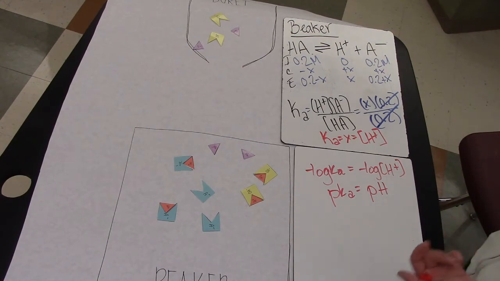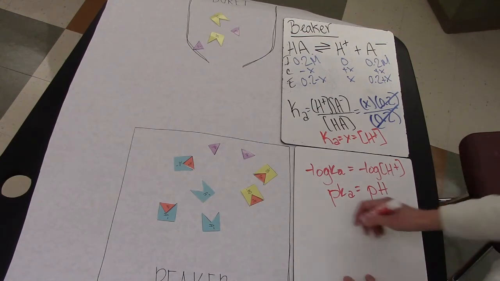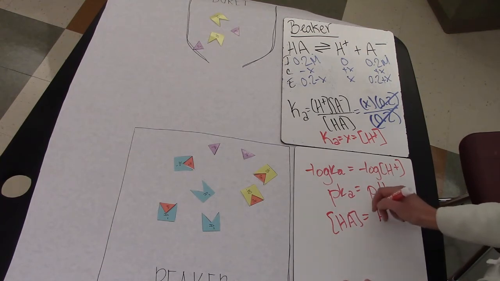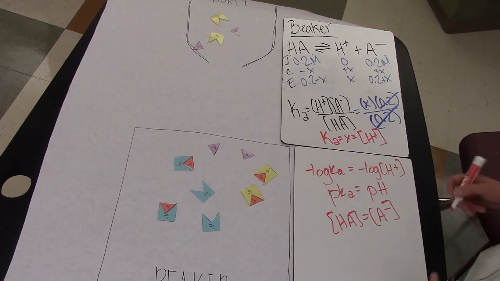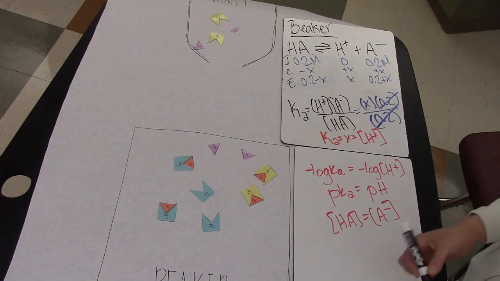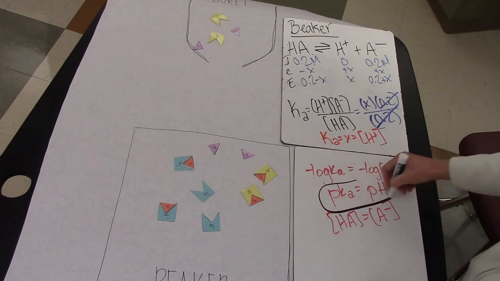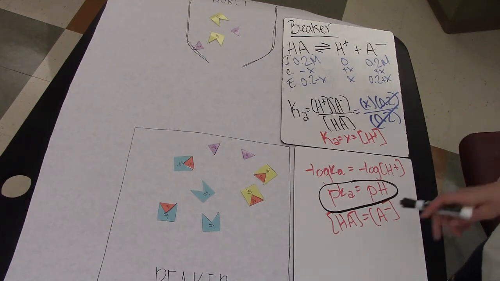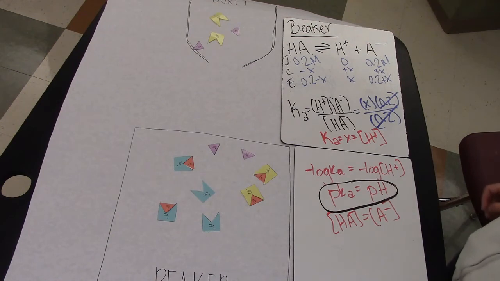So at this point, halfway to equivalence, it's the point at which your concentrations of your weak acid and conjugate base are the same. You're going to have a buffer whose pH is exactly equal to the pKa of your weak acid component. Okay, so this is a special point, halfway to equivalence.